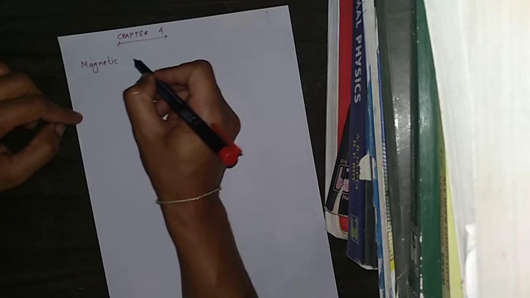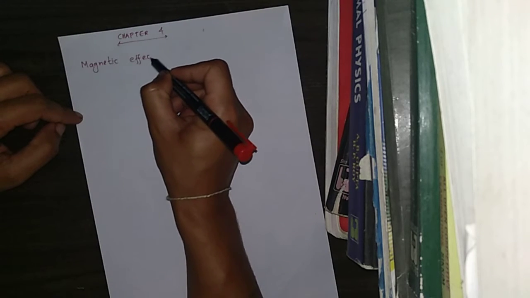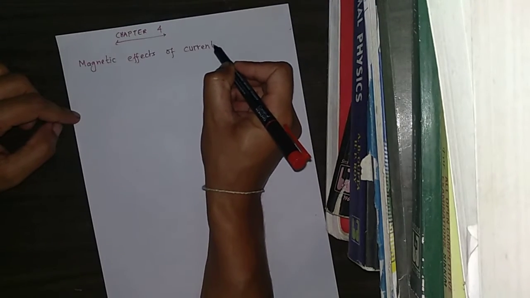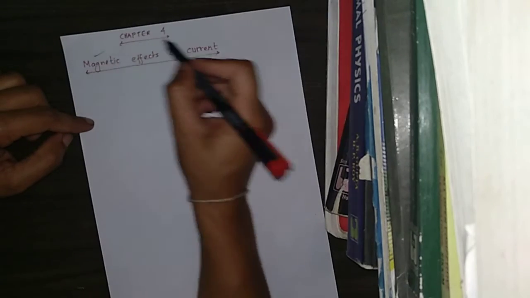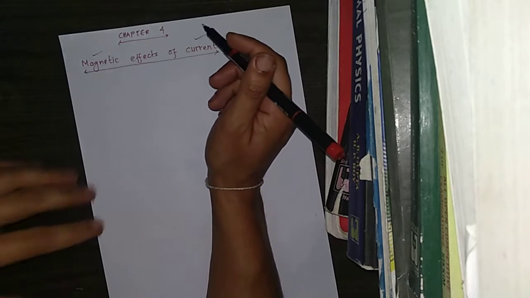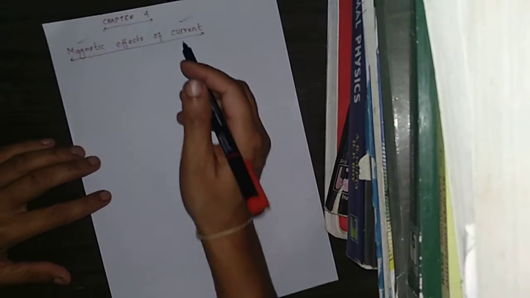So chapter 4, which is the magnetic effects of current. There are two terms basically in this particular topic. One is magnetic and another is current. You have an idea about what current is.